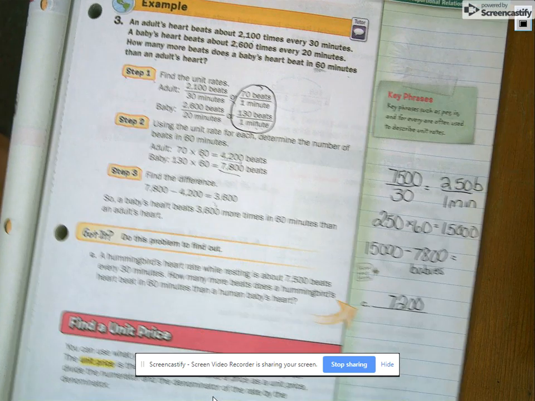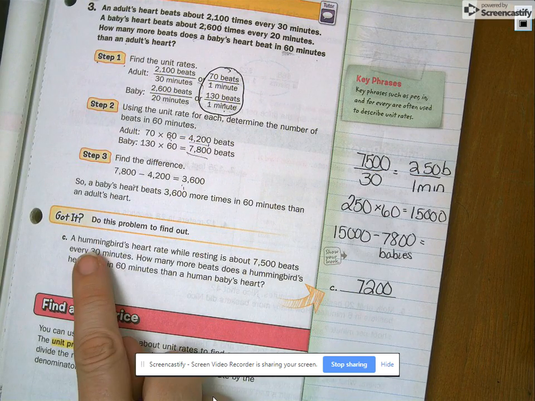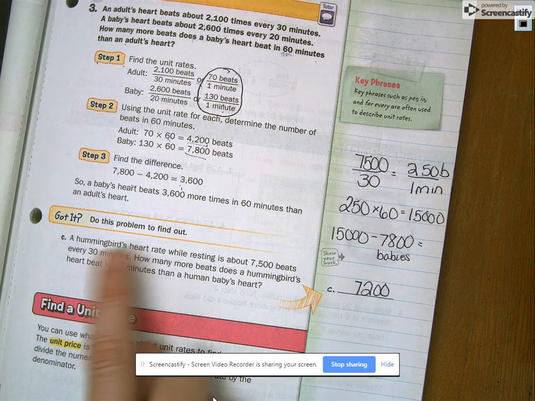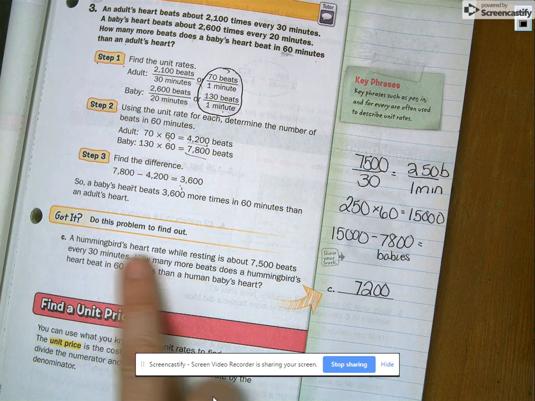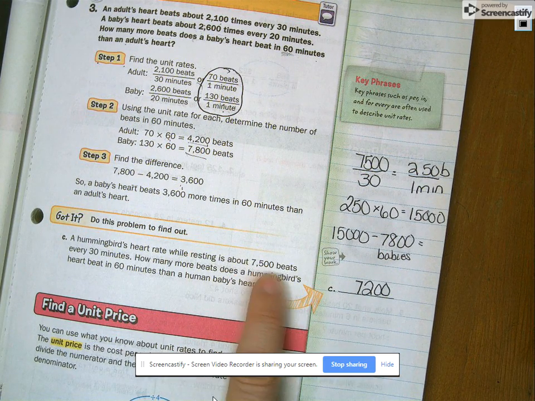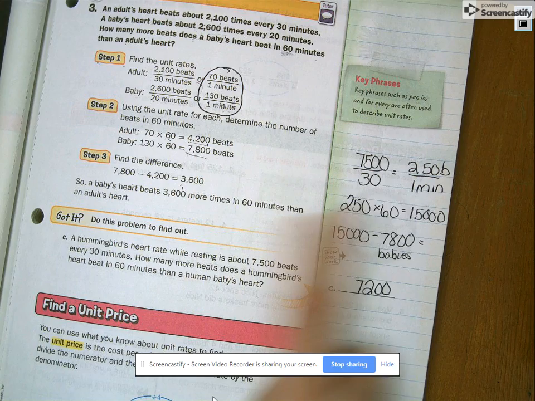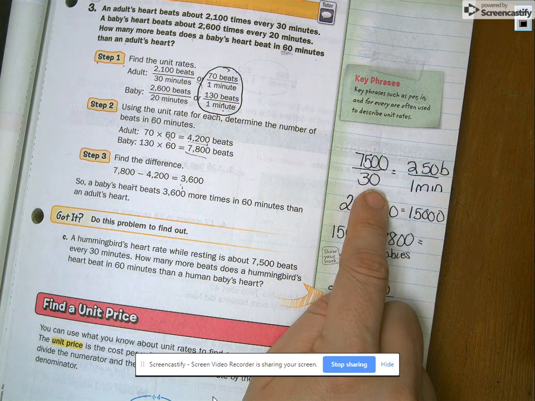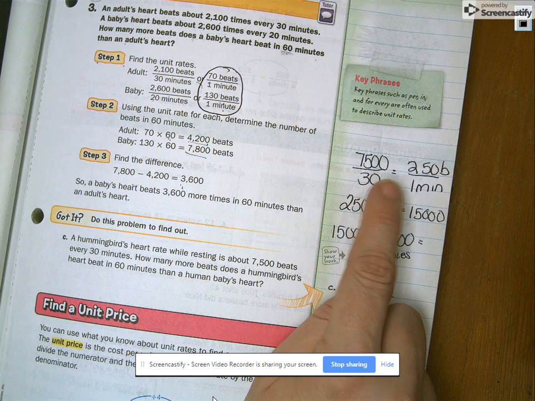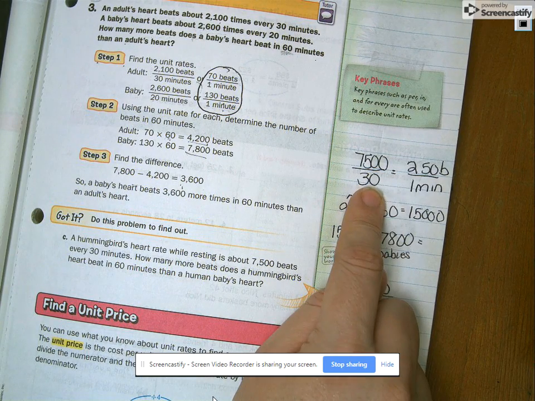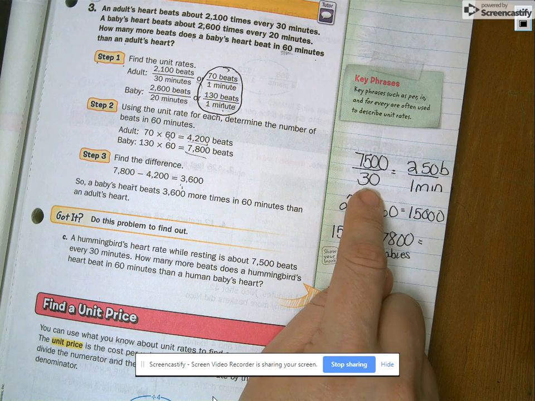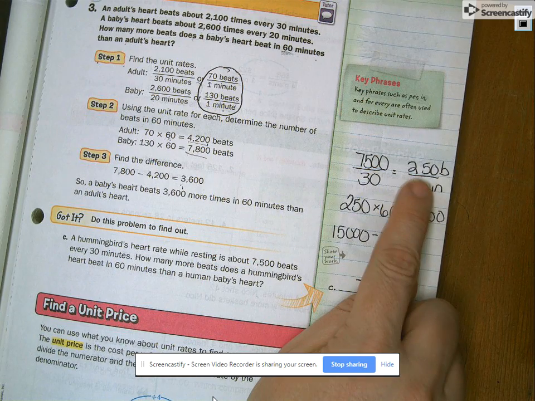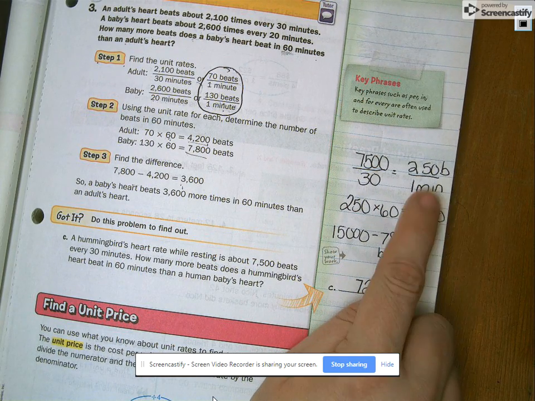Now under the got it, it's saying, well, that's for a baby and adult. Now for a hummingbird. A hummingbird's rate is about 7,500 beats for every 30 minutes. The first thing that I did was find the unit rate by dividing. The 30 was smaller, so I divided both of them by 30. I found that it was 250 beats for 1 minute.